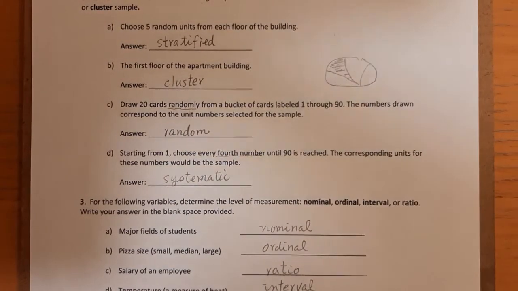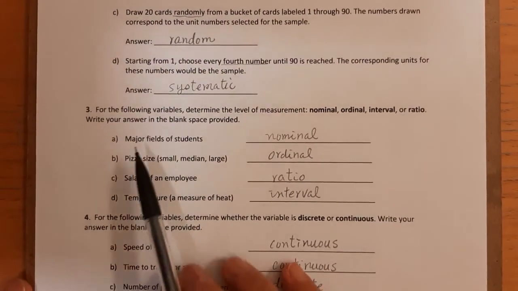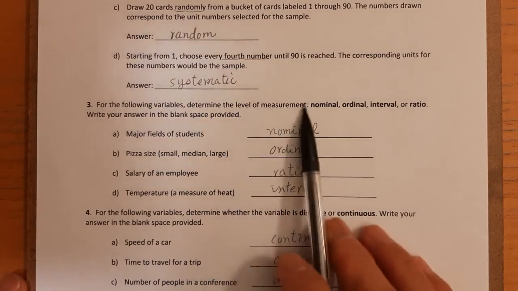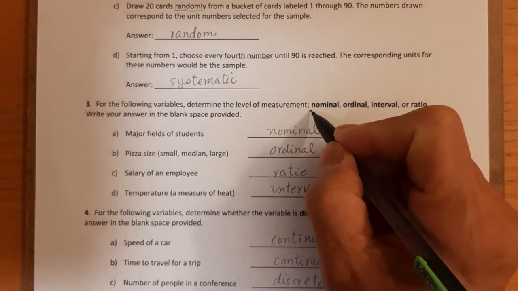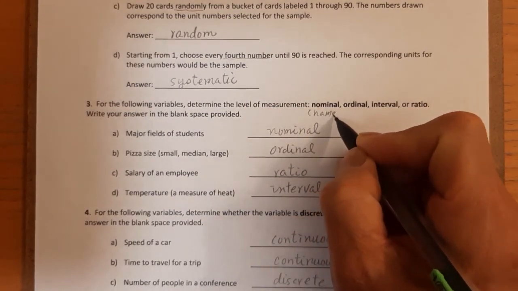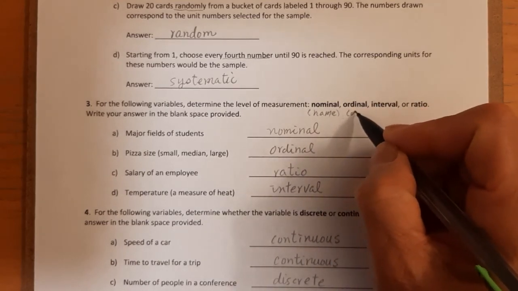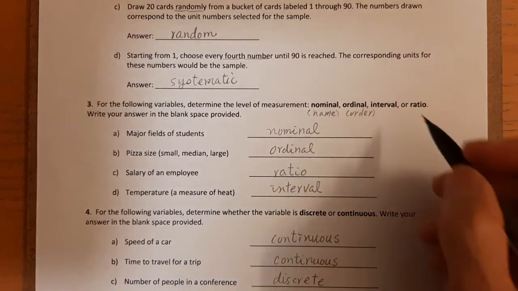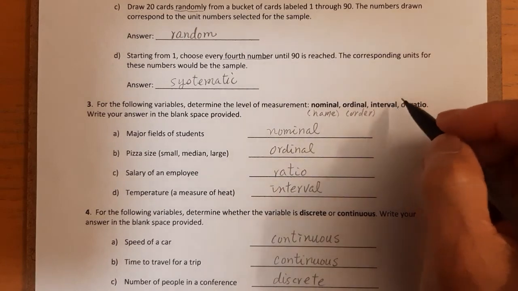The next one is: for the following variable, determine the level of measurement. Nominal, if you use the name, n is nominal. Ordinal has order, it is the name but with order. Interval is a number but no starting 0.